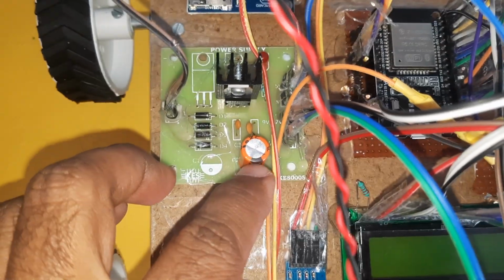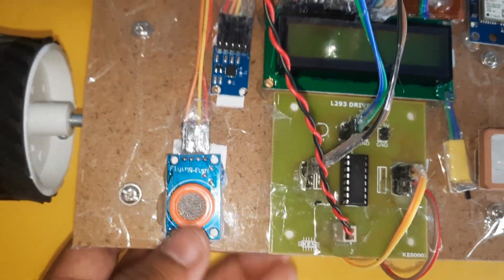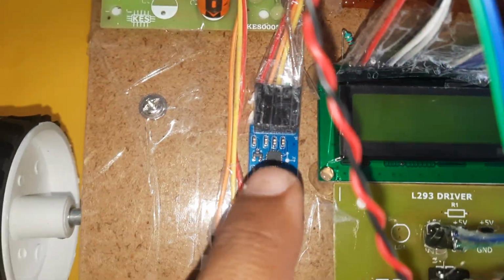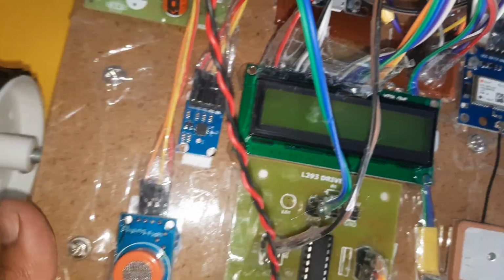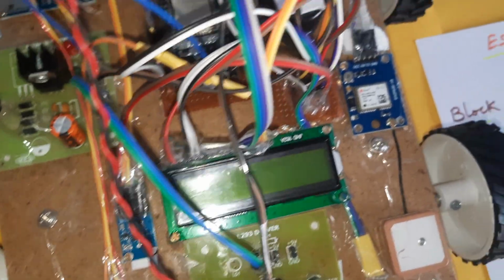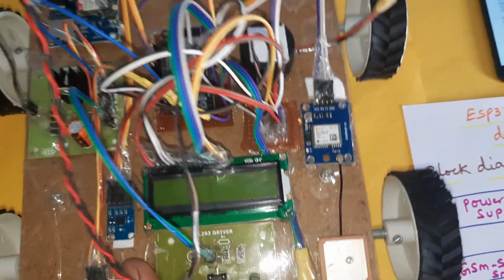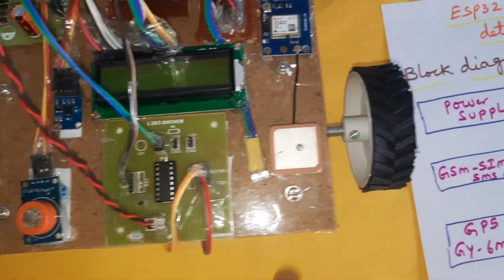GSM SIM 800C module. Power supply board with bridge rectifier, filter capacitor, 7805 regulator, one LED, a 5 volts power supply module. And here the MQ3 alcohol sensor and the ADXL335 fall detection sensor, for right accident, right fallen, left accident, front accident, back accident, four sides. The L293D driver IC is a quadruple H-bridge driver IC. Here we are using 300 RPM motors, two free wheels and two 300 RPM motors.